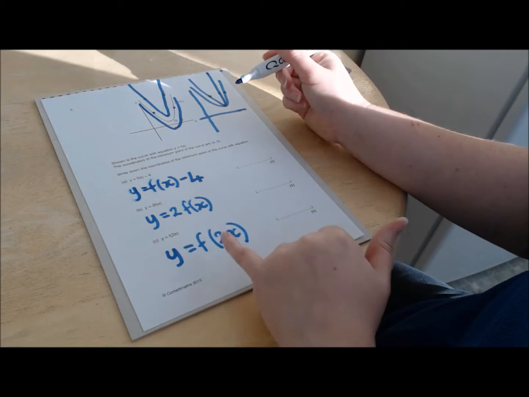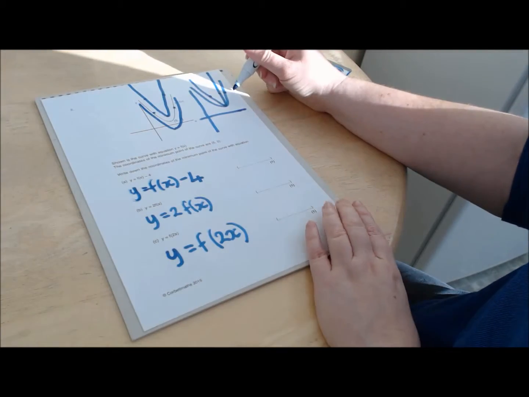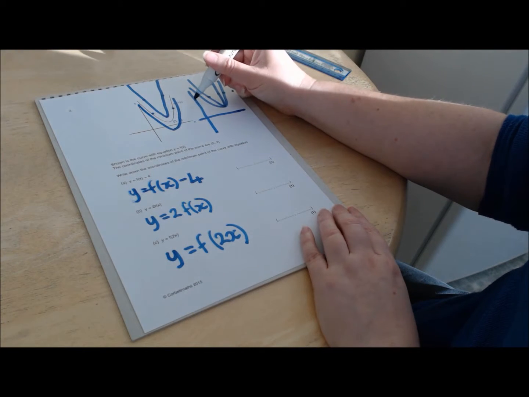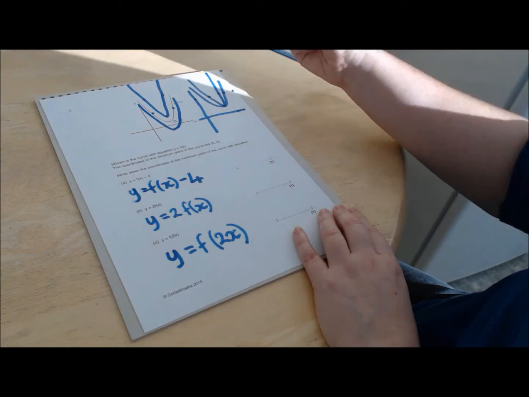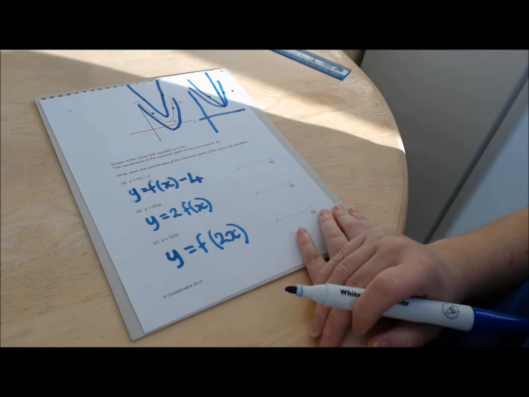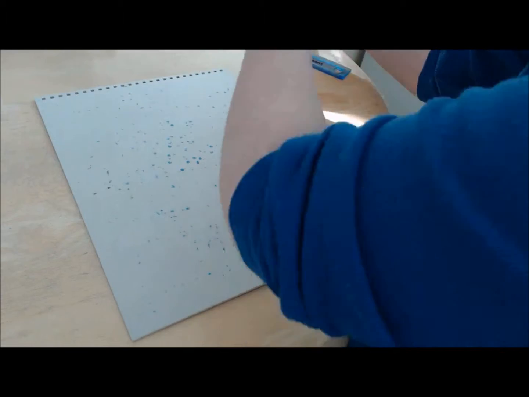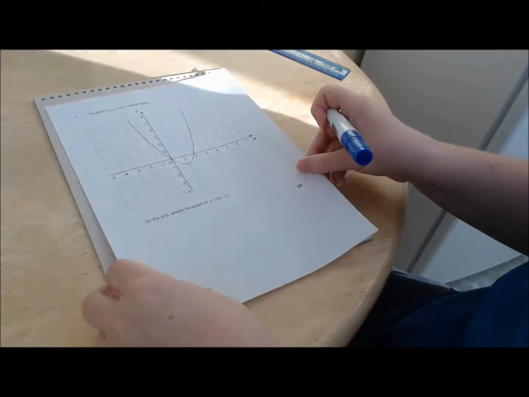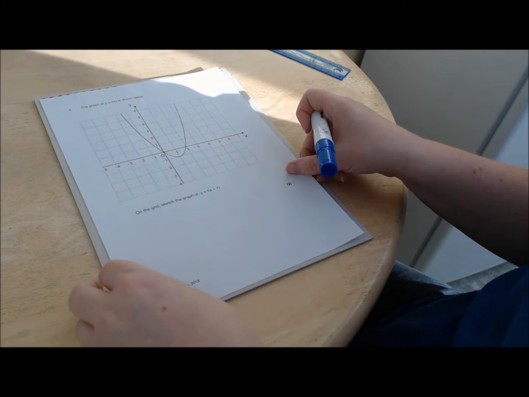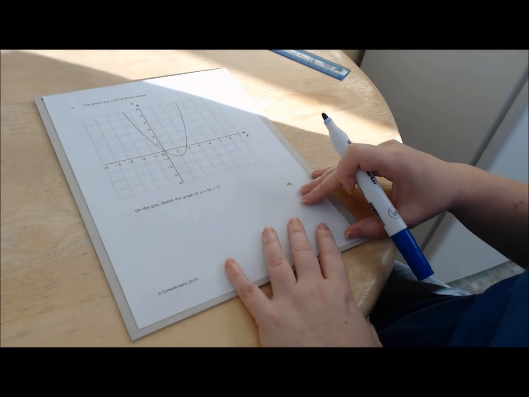If it had been a half here, then the graph would have come out further, so it would have come out by a factor of 2, if you like, and it would have been a much fatter curve in that direction. Okay, so we've seen 3 out of the 4 transformations that I've just been talking about. So I'm just going to try and demonstrate the 4th one. Okay, I know we've also got the negative ones that we haven't seen yet. We'll come to those in a minute.